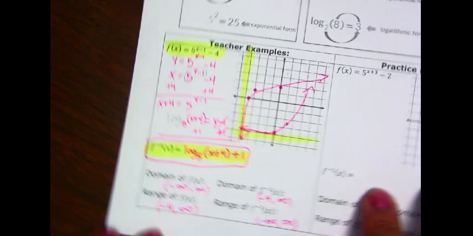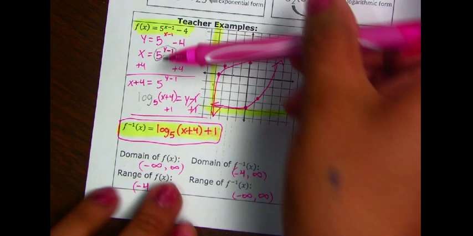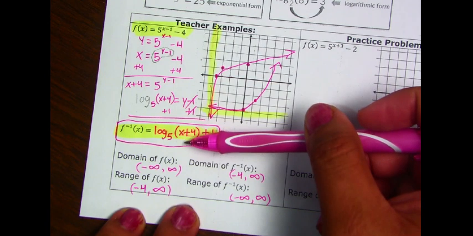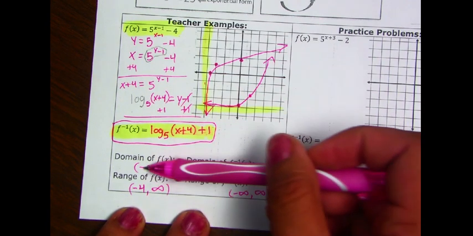Okay, I hope this video explains how to rewrite a function as an inverse and how to analyze it for the domain and range.